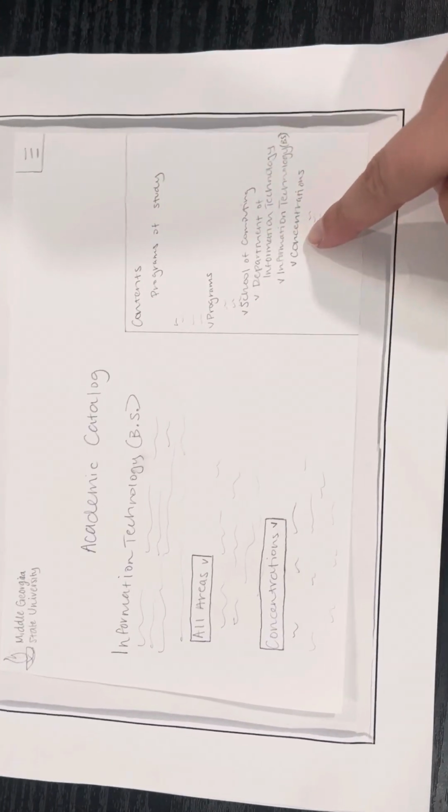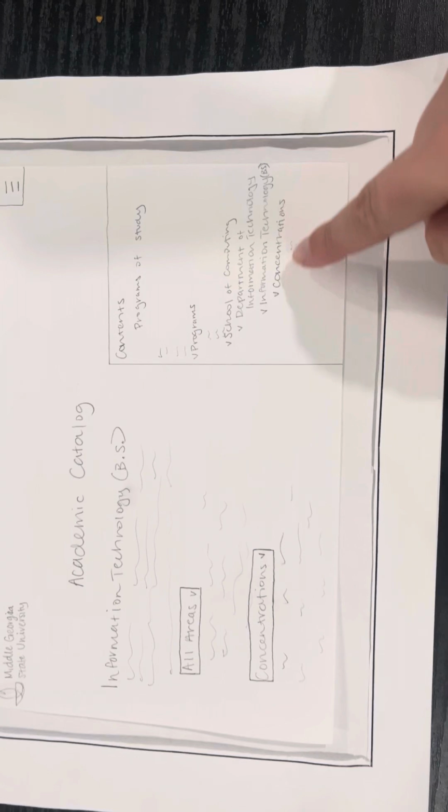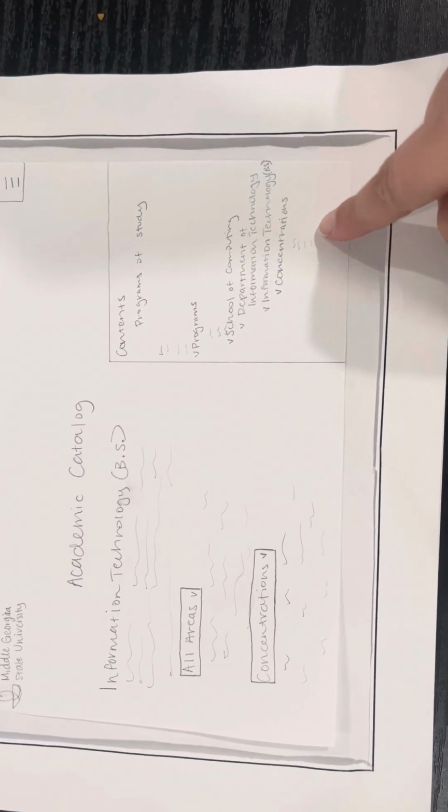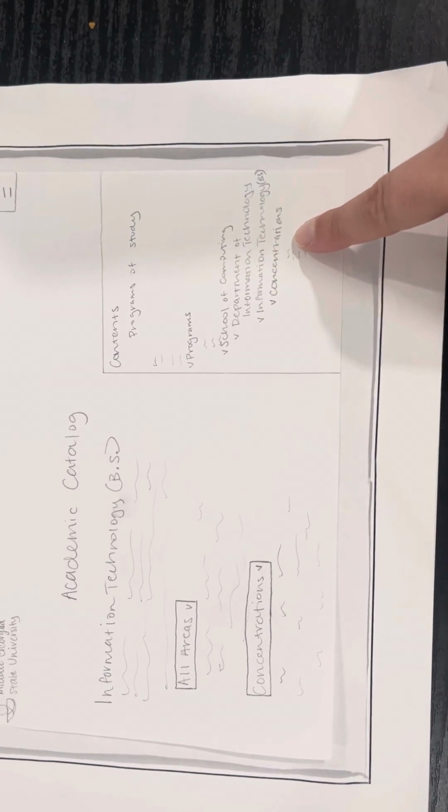Also within the kind of navigation part of the academic catalog, it'd probably be helpful to add concentrations under the information technology drop down, just to help a little bit. So with this paper prototype, that seems to wrap it up with most of our improvements to the website based on our findings from report 1.